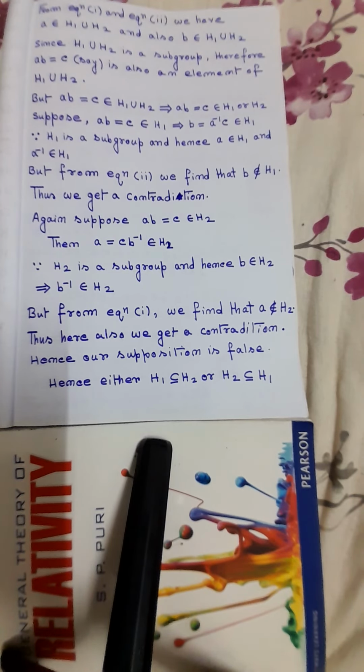Again, suppose AB equal to C belongs to H2, then A equal to C B inverse belongs to H2, since H2 is a subgroup and B belongs to H2 implies B inverse belongs to H2. But from equation number 1, A does not belong to H2. Thus here also we get a contradiction. Hence our supposition is false. Hence either H1 is a subset of H2 or H2 is a subset of H1. Proof.